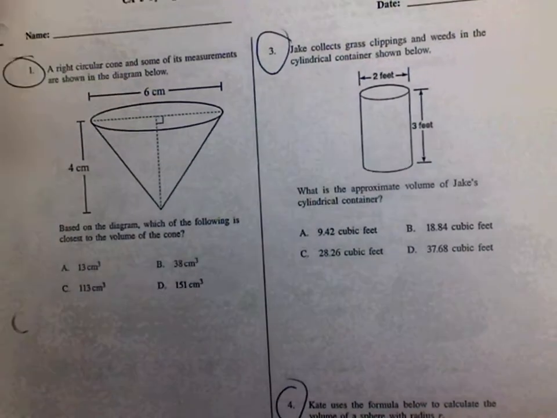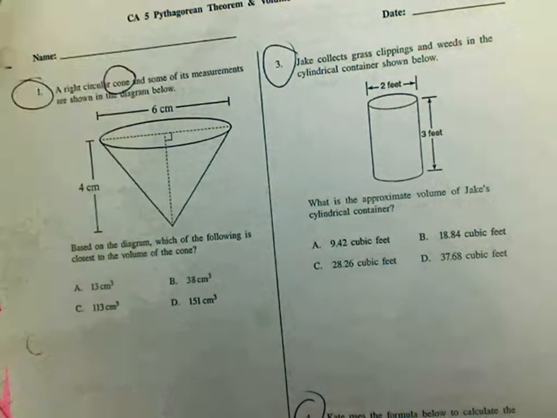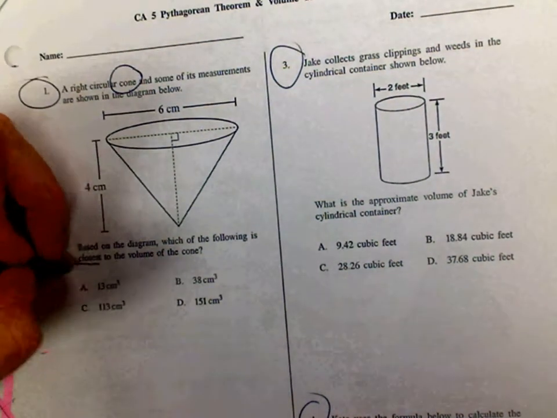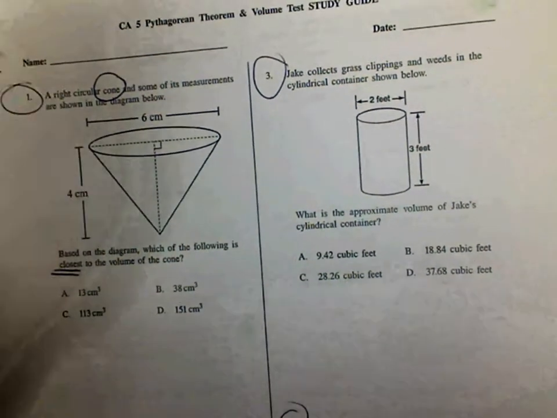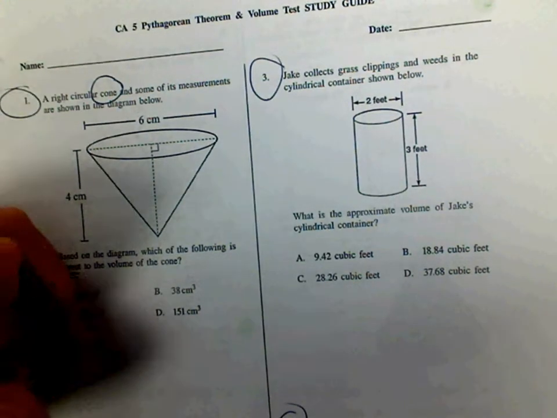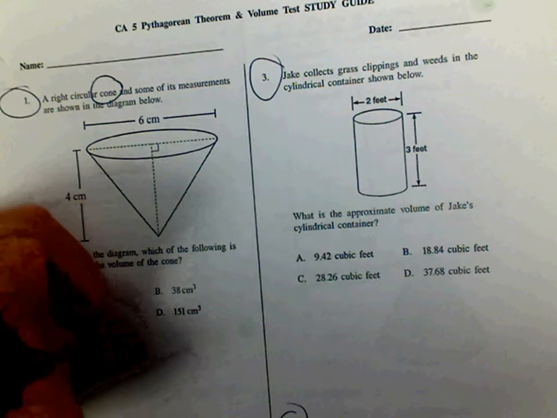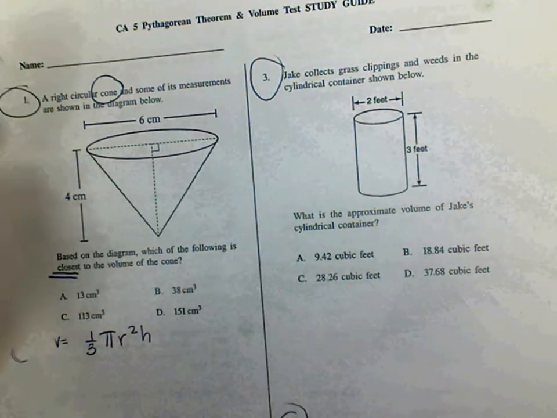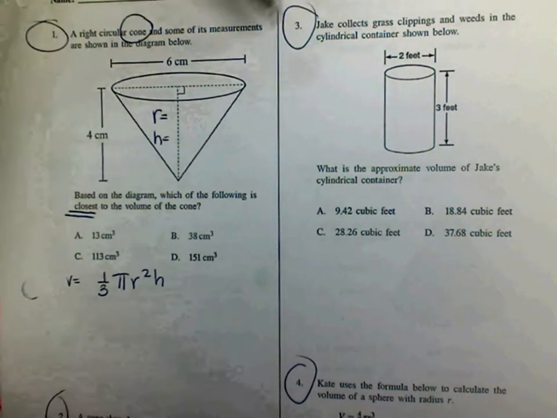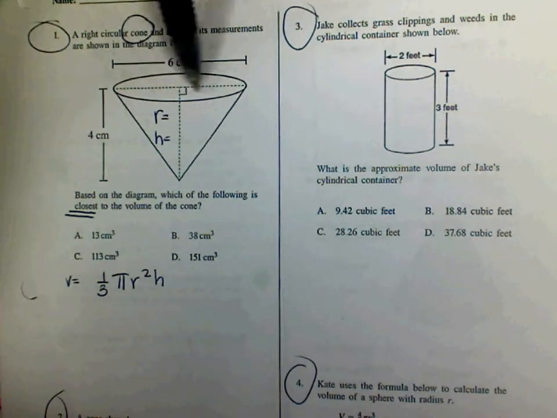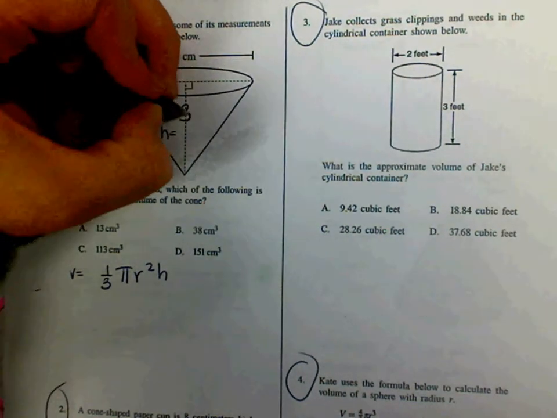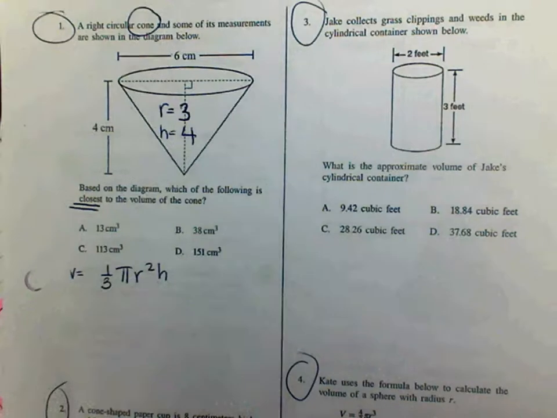So, number 1, a right circular cone, so this is a cone, and some of its measurements are shown below. Based on the diagram, which of the following is closest to the volume of the cone? So we are going to pick the answer that's closest to our answer. So the formula for cone volume is 1/3 pi r squared times height. So let's find the radius and the height. The dimension that they gave us on the circle is the diameter, so we do need to divide the diameter by 2 to get the radius. So 6 divided by 2 is 3. The height is 4 centimeters.